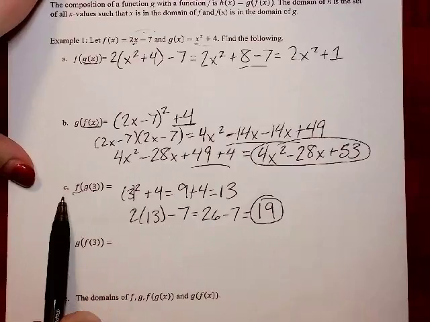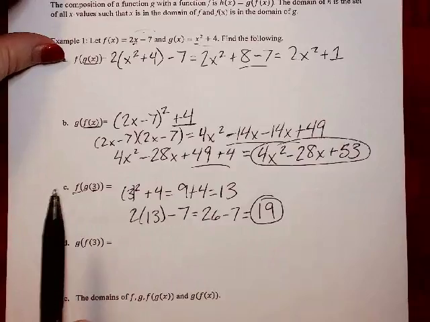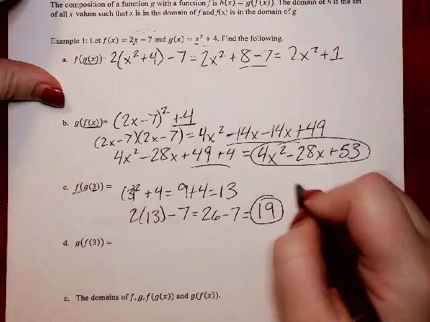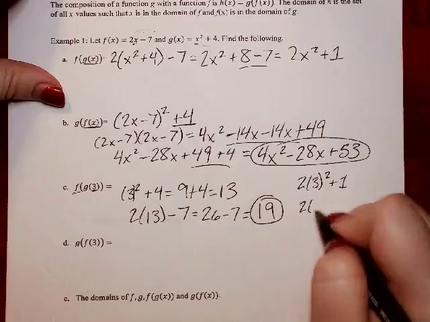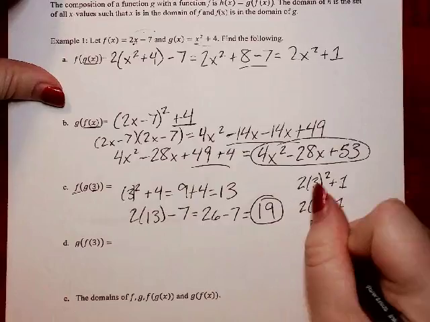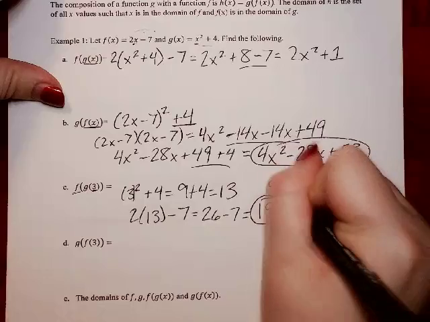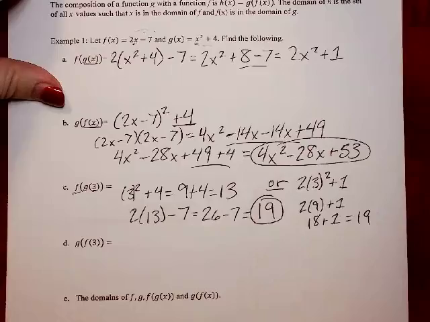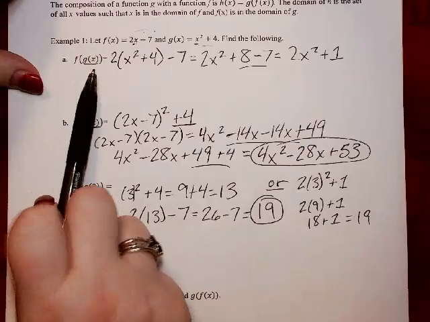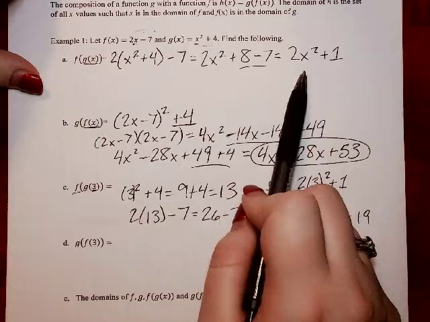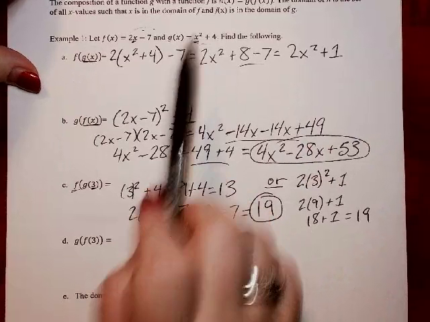Or, because we've already found f of g of x, we could just plug 3 in for x up here. So 2 times 3 squared plus 1 is 2 times 9 plus 1. 2 times 9 is 18. So then we get 19. So either of these methods work. But if you're not asked to find f of g of x and you don't already have this, then it's a little bit faster, I think, to plug into g and then take that number and plug it into f.